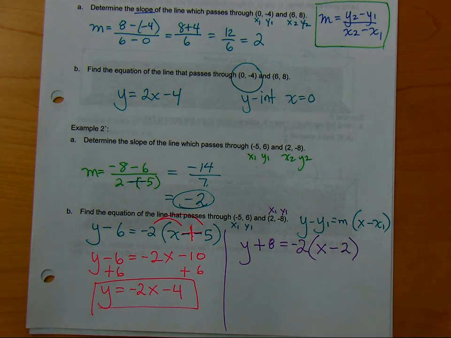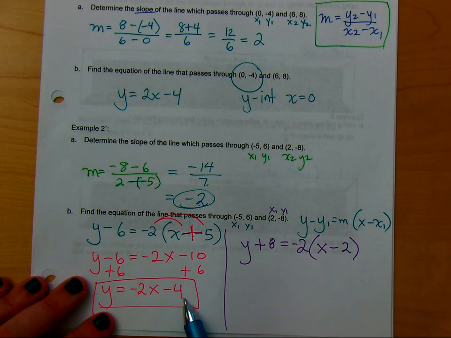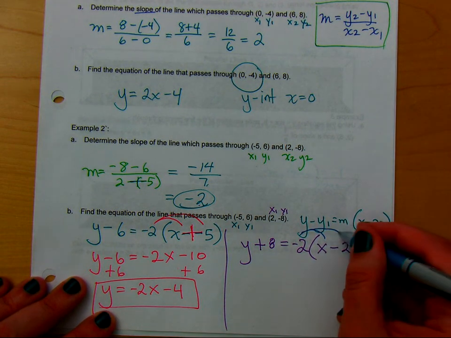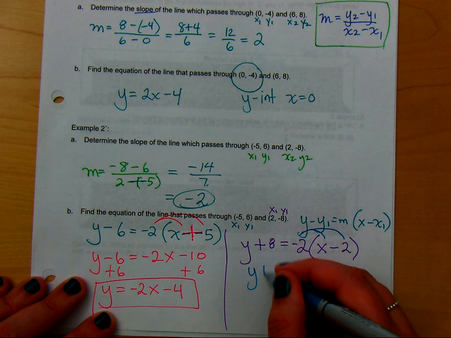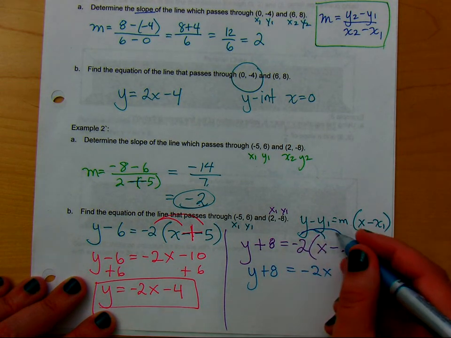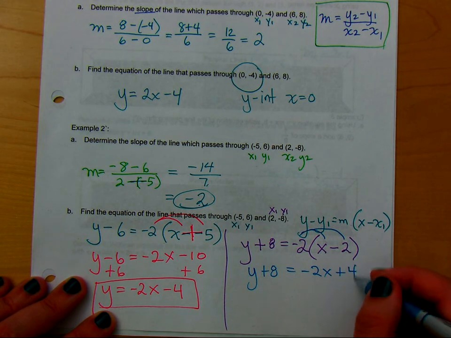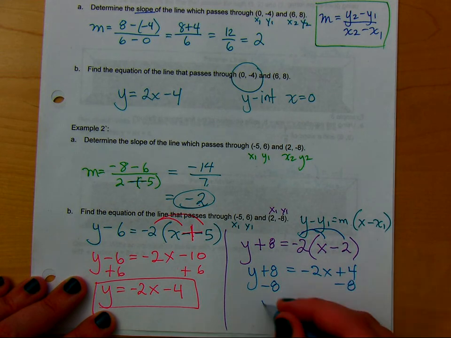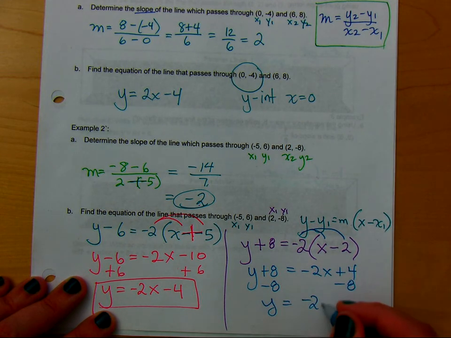If you solve for y, I guarantee if we do it right, you're going to get the exact same y-intercept. So again, we distribute the negative 2. I get y plus 8 equals negative 2x plus 4. A negative times a negative is a positive. I'm going to subtract 8 from both sides to get y by itself. y equals negative 2x minus 4.